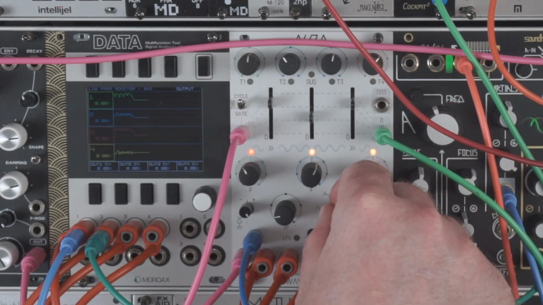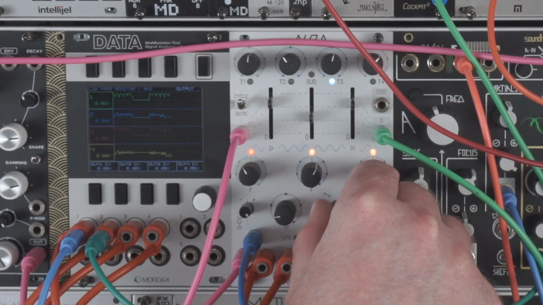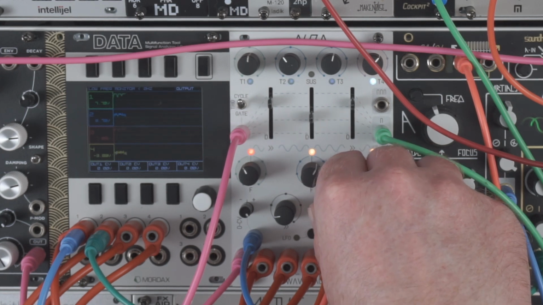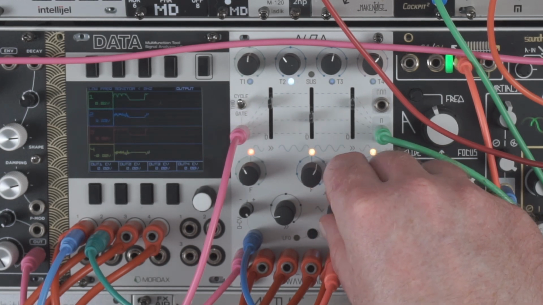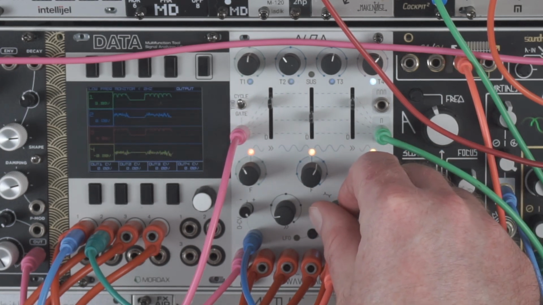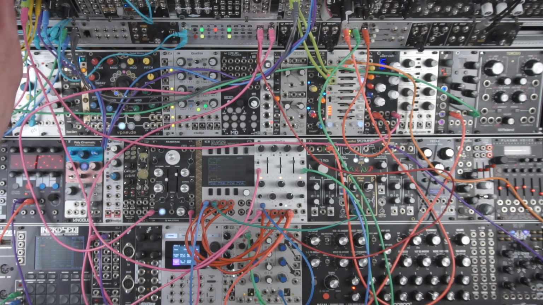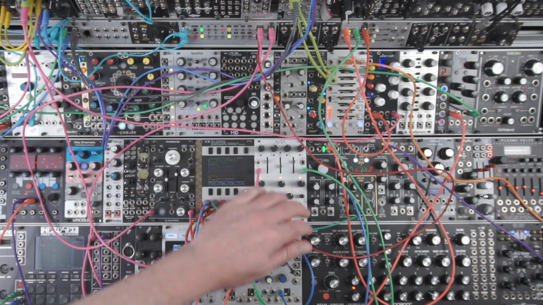But it is a lovely sounding, rich oscillator as well. I've got a bit of delay on there, I know. Yeah, so that is the Wave Packets by Auza.